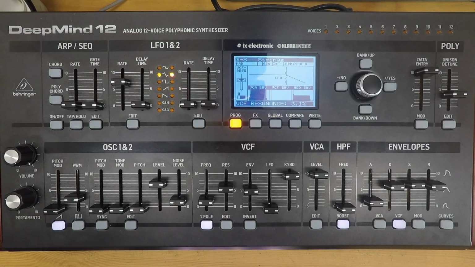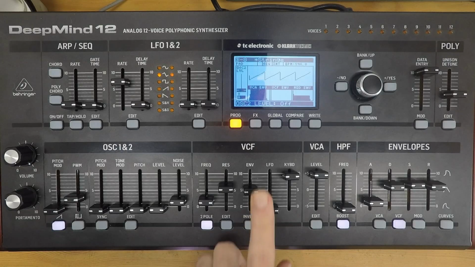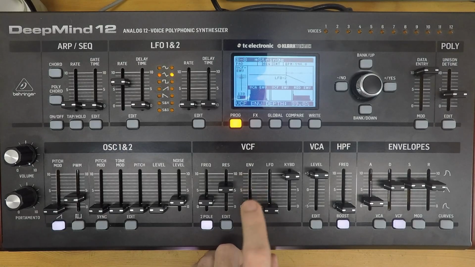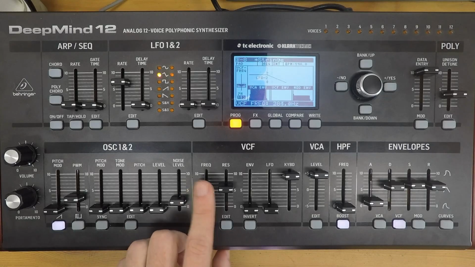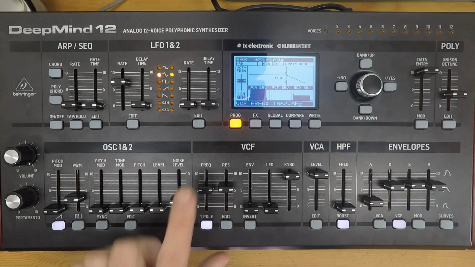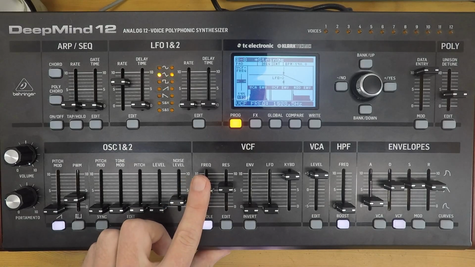Basic strings. It's just a saw wave. There is no sub-oscillator here. Two-pole filter, as we did not do any crazy things with the filter sweep. Actually, there is envelope set to 0, so the filter is constant. And for me, it's just above the middle.